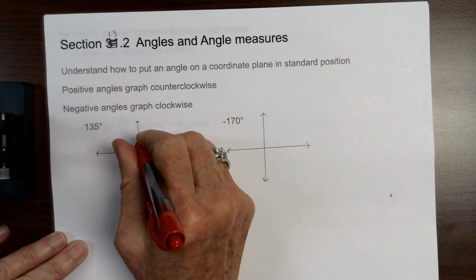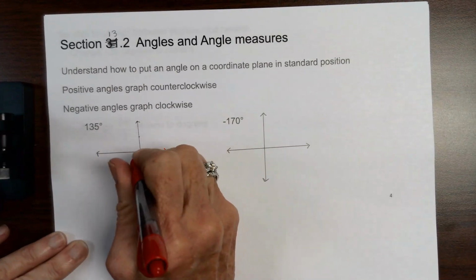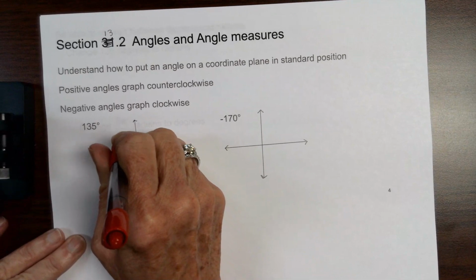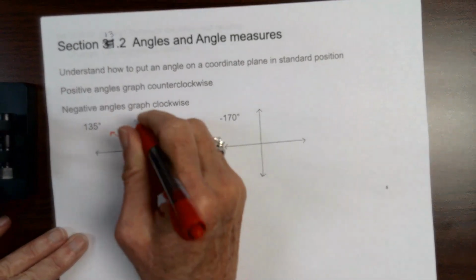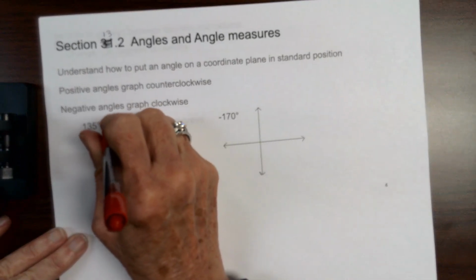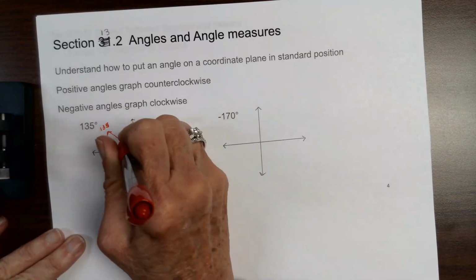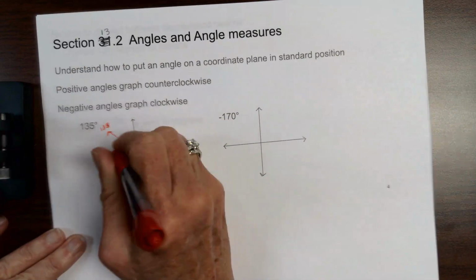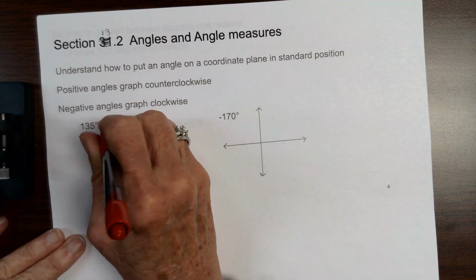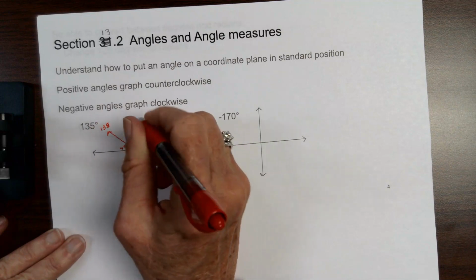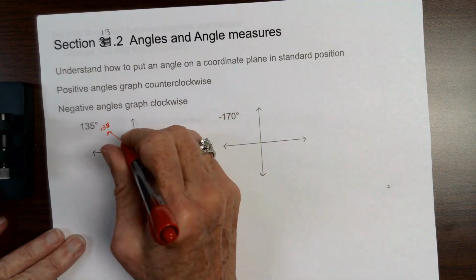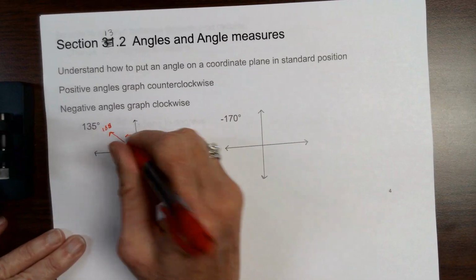So up to that is 90 degrees. So I want to go 45 degrees past the 90 degrees, okay? That means this is going to be 45 and this is going to be 45 because 90 plus 45 is 135. So that would be my angle right there.